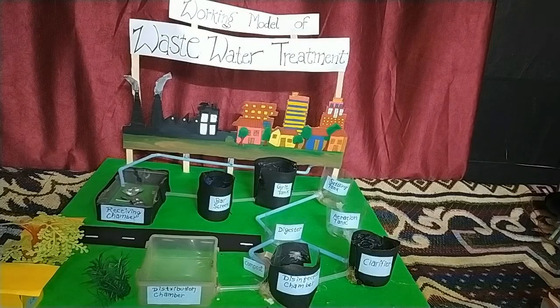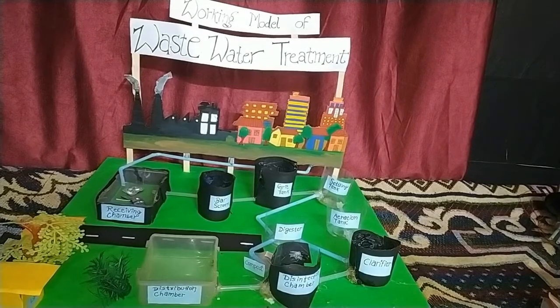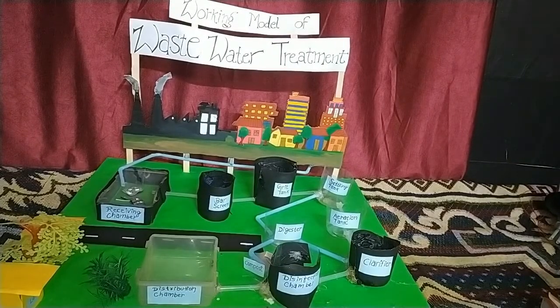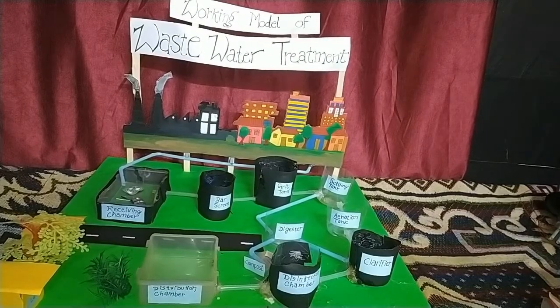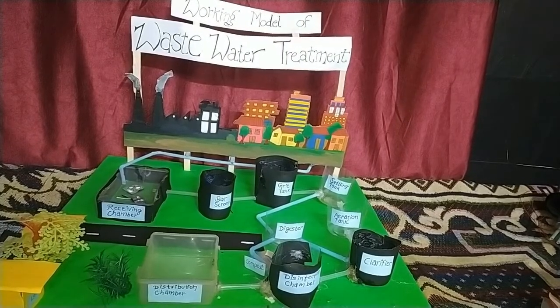Here I am going to present you a working model of wastewater treatment. This treatment involves physical, biological as well as chemical processes. So let's have a look at this model.